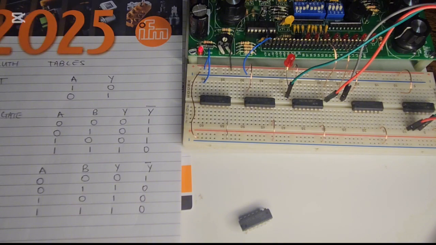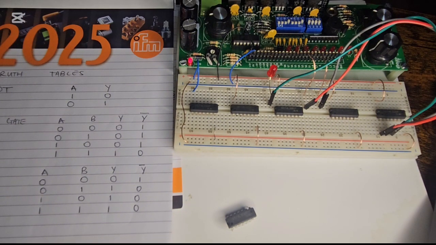But coming back to the topic that we're talking about today, we covered a NOT gate. We covered an AND and a NAND gate. We covered an OR gate and a NOR gate and an exclusive OR gate. So in this video, we covered some important logic gates, which are your NOT gate, your AND gate, and the NAND gate.